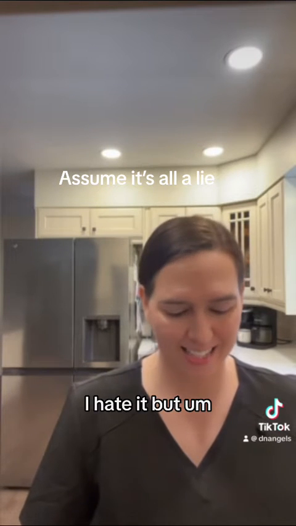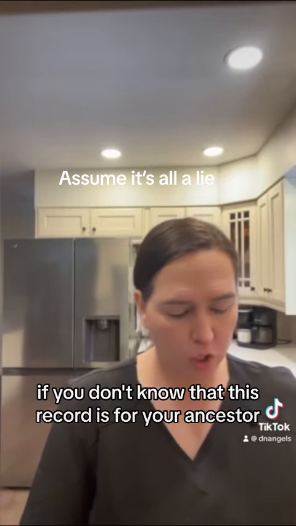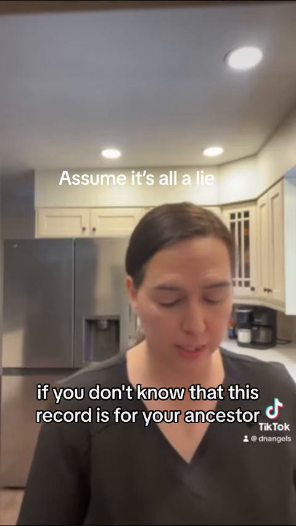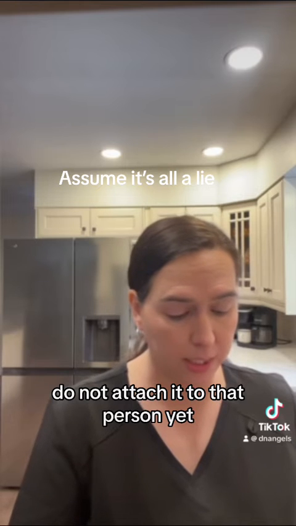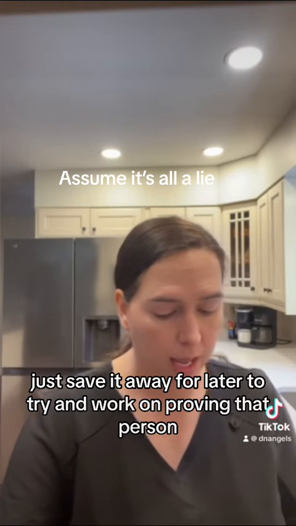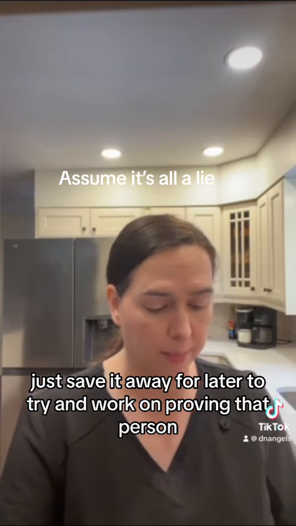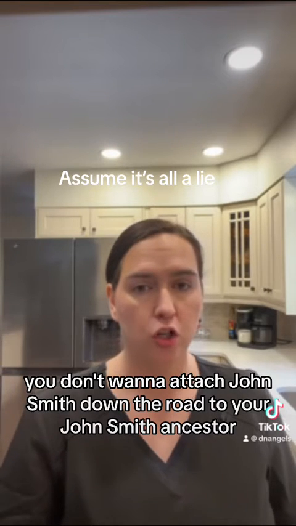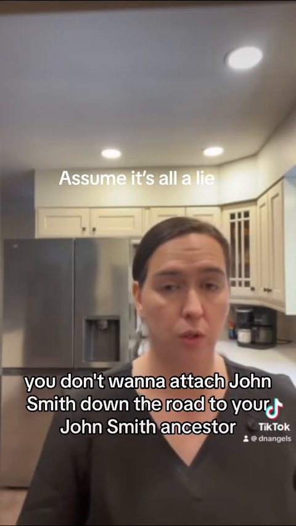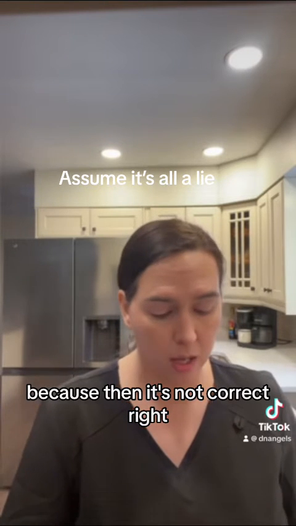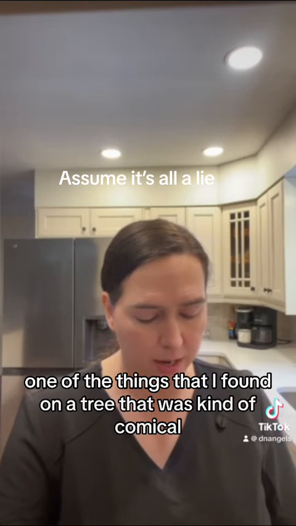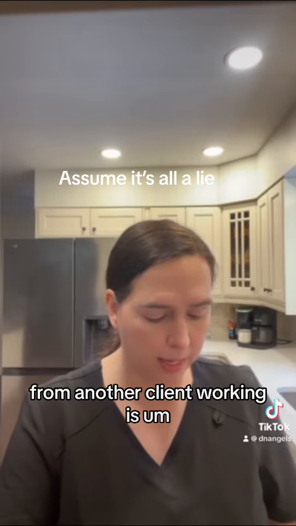I hate it. But if you don't know that this record is for your ancestor, if you can't be 100% sure, save it away. Do not attach it to that person yet. Just save it away for later to try and work on proving that person. You don't want to attach John Smith down the road to your John Smith ancestor, because then it's not correct, right?